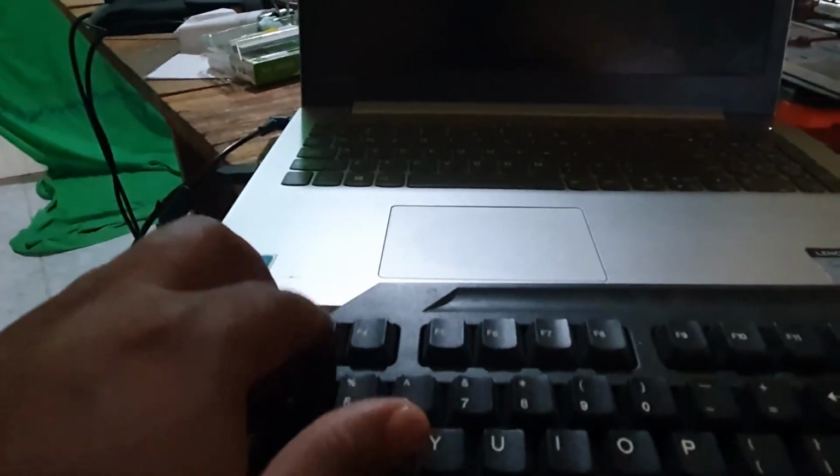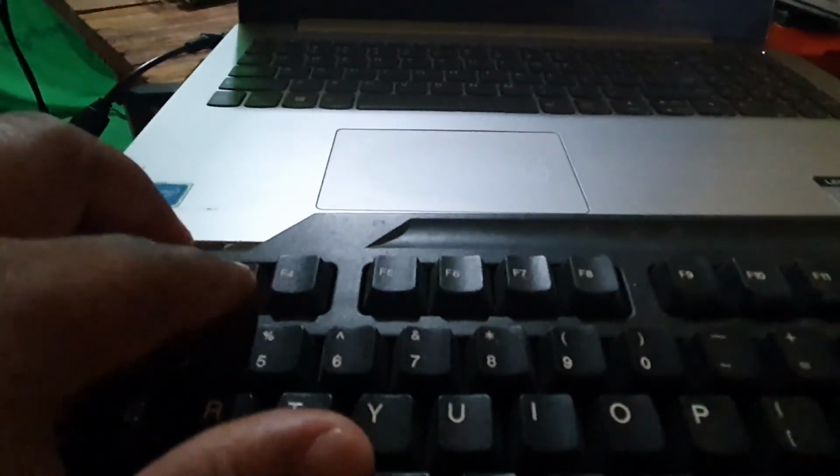So for some reason Windows just would not load. The fix for this is to actually use, I think it's your F1, F2, or F3 key, one of these, to get into the BIOS setup, and you need to change some of the security measures that are in there. So let me see if we can get that done.